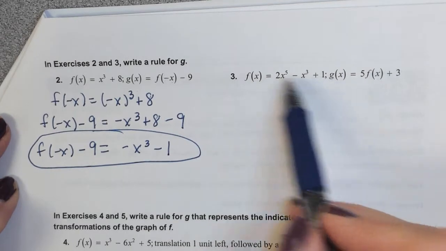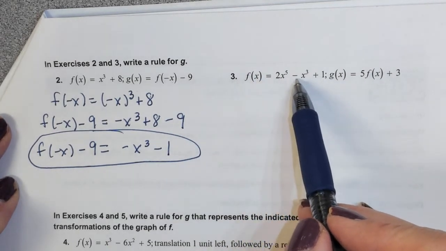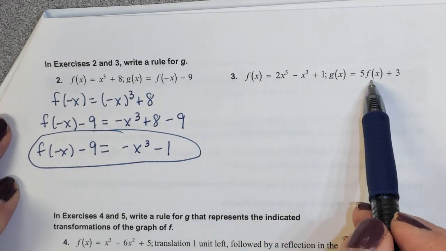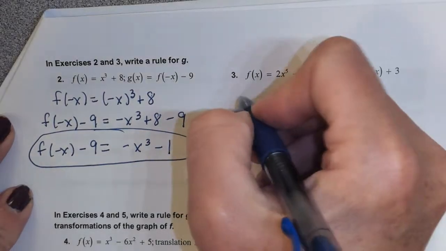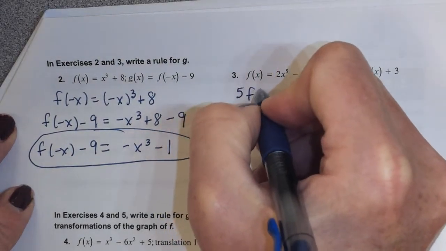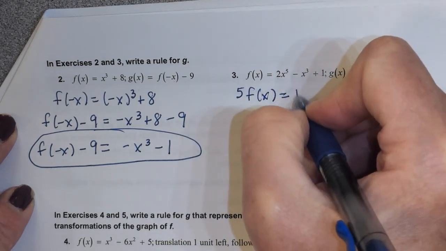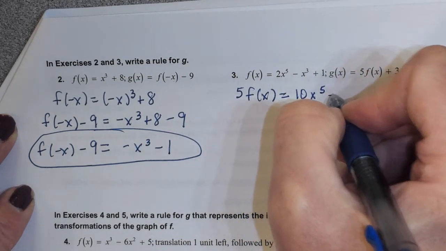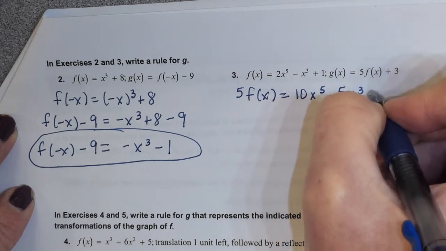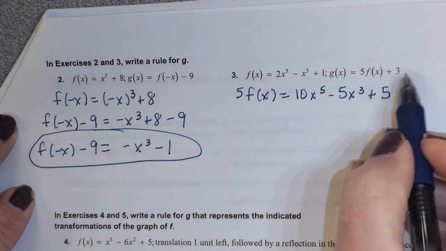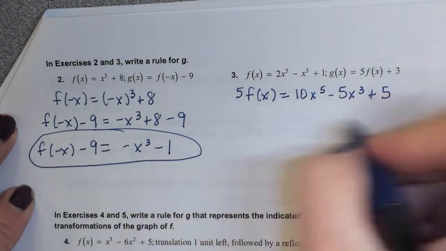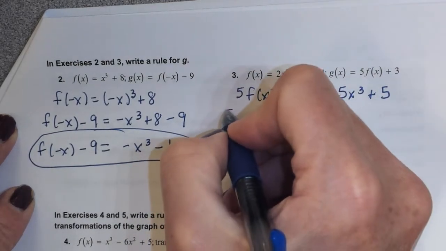All right, looking at this function that we're starting with, 2x to the fifth minus x cubed plus 1. First thing we're going to have to do is multiply it by 5. So if I have 5 times f of x, that means I'm going to multiply everything by 5. So I'm going to have 10x to the fifth minus 5x cubed plus 5. And then the last thing I have to do is add 3 to this.